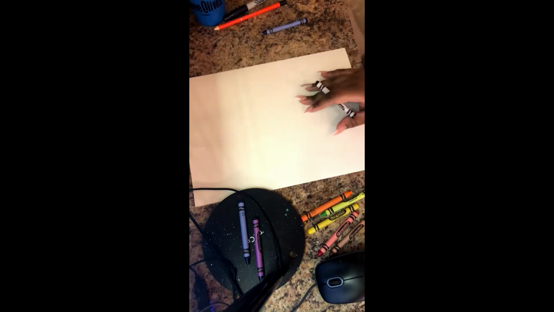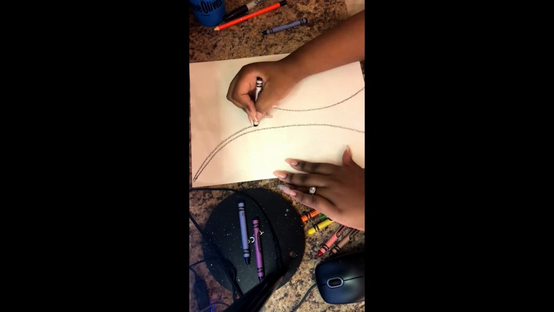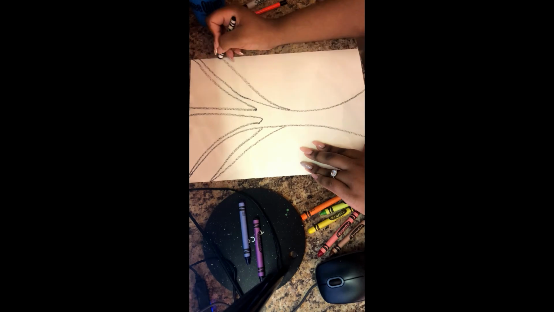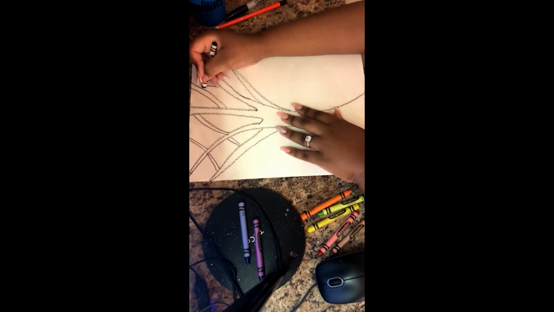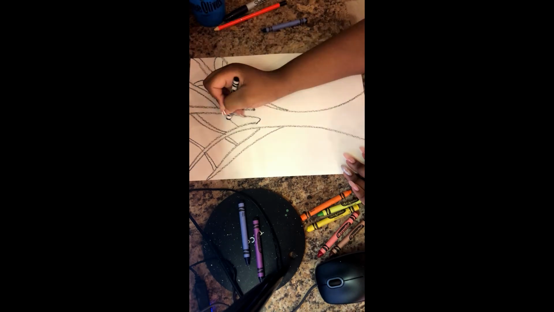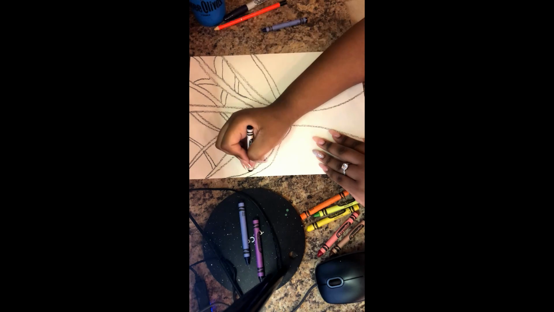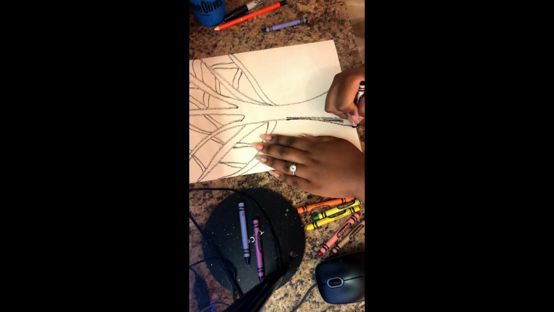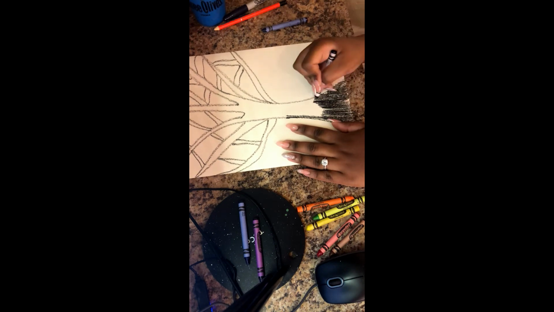We're going to start off making our tree using 2 curved vertical lines. Now we're going to make our diagonal lines to make our branches. So we are going to connect our main branches with our small branches. So we're just going to section it off, as you can see. And now we're going to go ahead and fill in our tree with our black crayon.